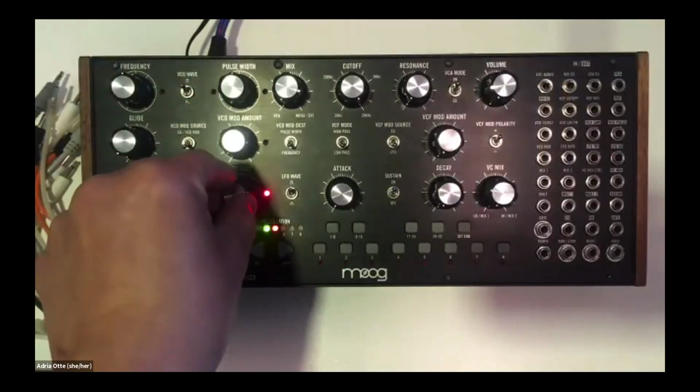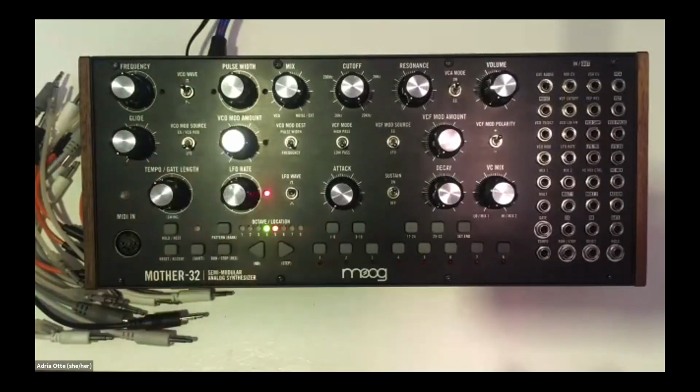So again, that's choosing the waveform that you want to use for the LFO. They'll affect the sound a little bit differently. I want to just quickly show before we.